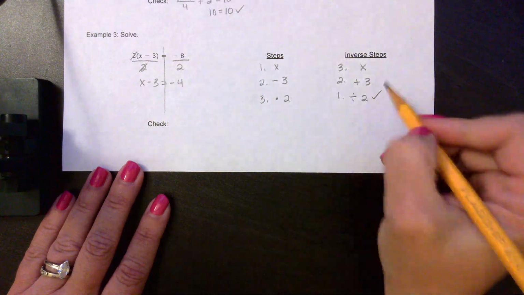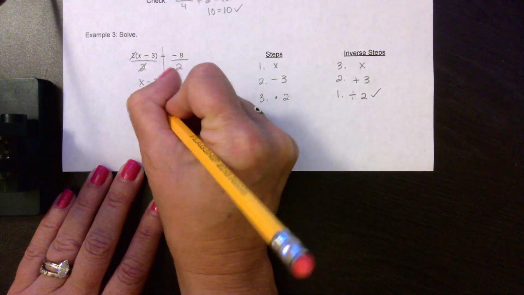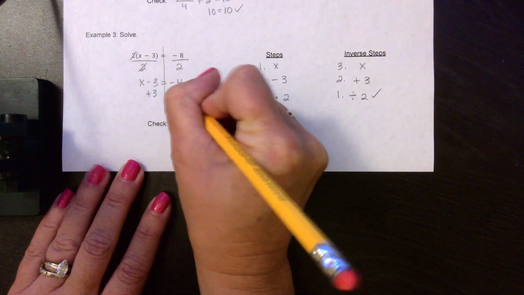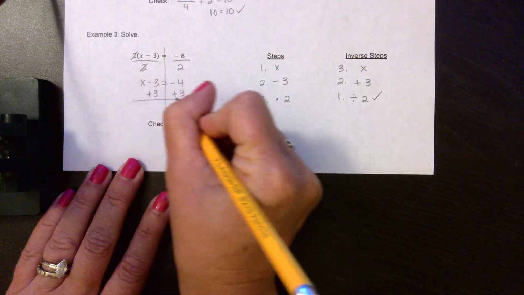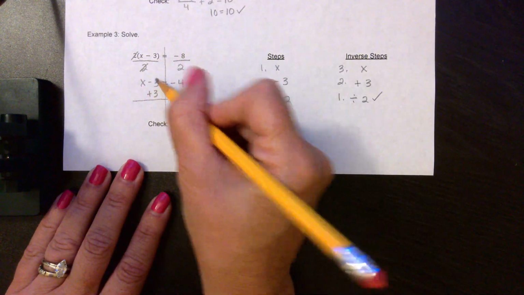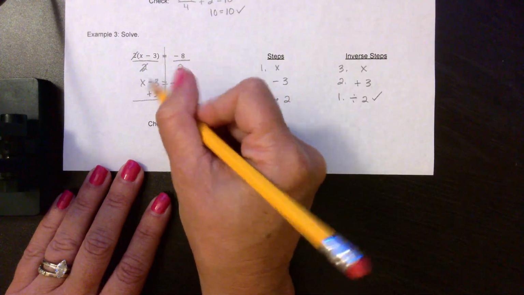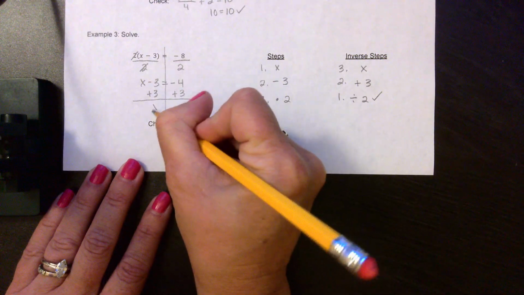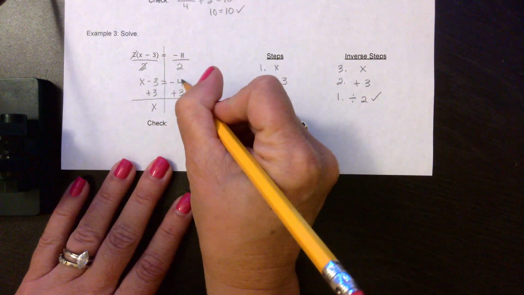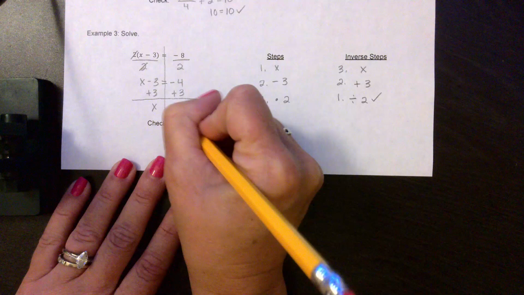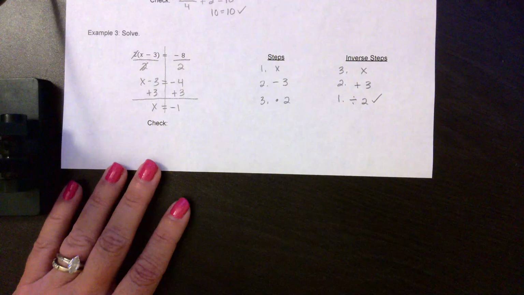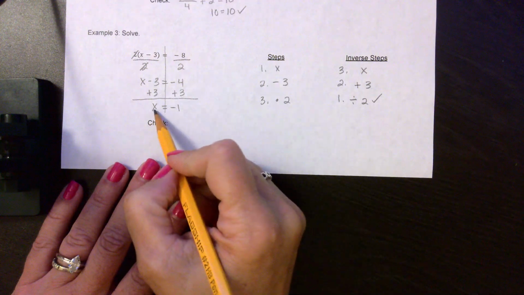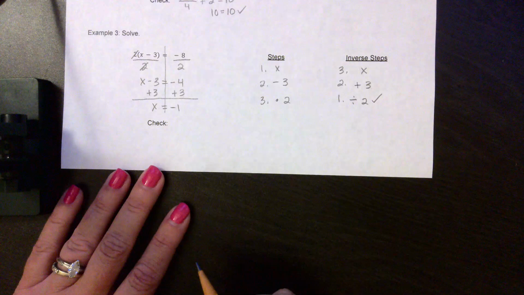For our next step, we want to add 3. Again, remembering whatever we do to one side, we're also going to do to the other side. We want to see what this equals. Minus 3 plus 3 goes to 0. We're left with x on the left. Negative 4 plus 3 is negative 1. So we can see our x is isolated. It's by itself. We have x equals negative 1.